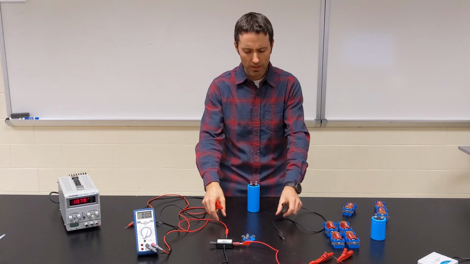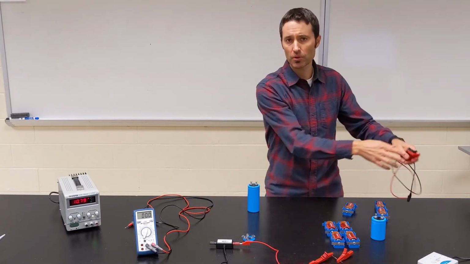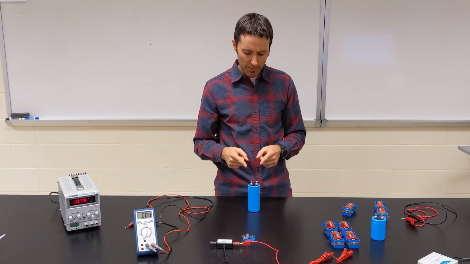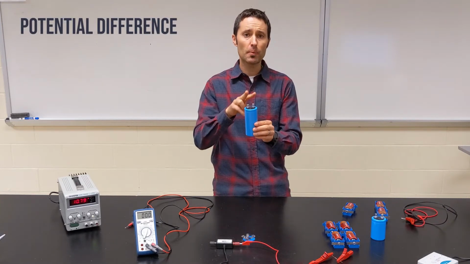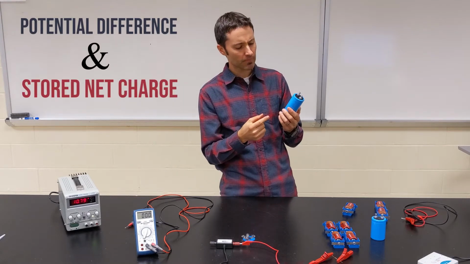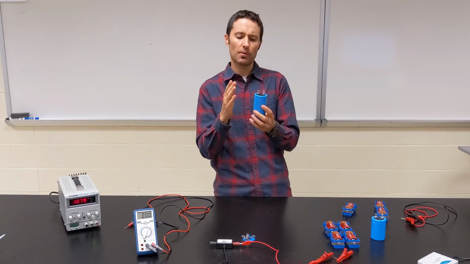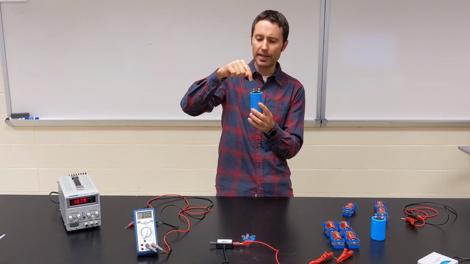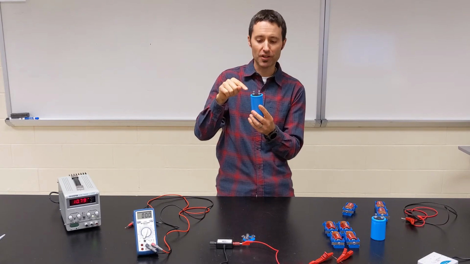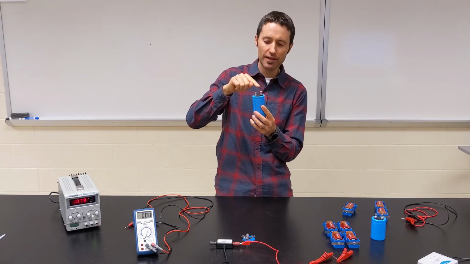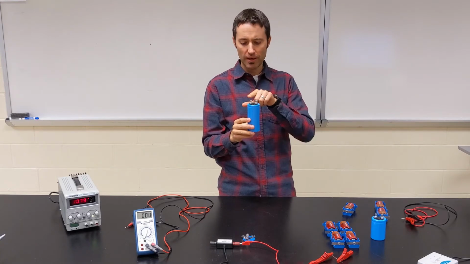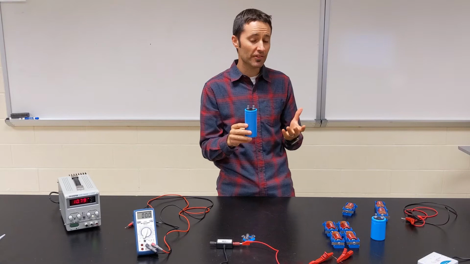Okay, so just from those two little demonstrations, there seems to be a relationship between the potential difference that's across two capacitor plates and the amount of charges that are stored in it. Now, we're not adding charges, but we're taking charges from one side and moving them to the other side. And if we moved 1 coulomb worth of electrons from the positive side to the negative side, this side would have a net charge of -1 coulomb, and this side would have a net charge of +1 coulomb.